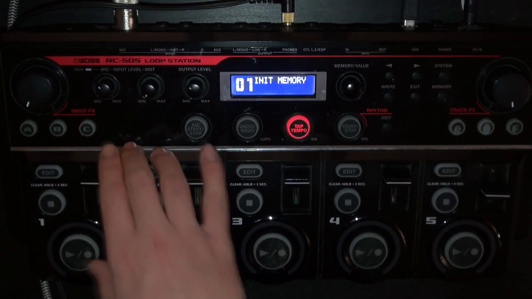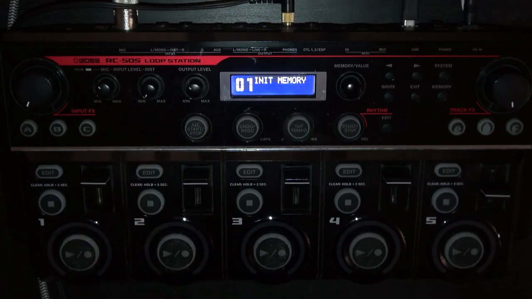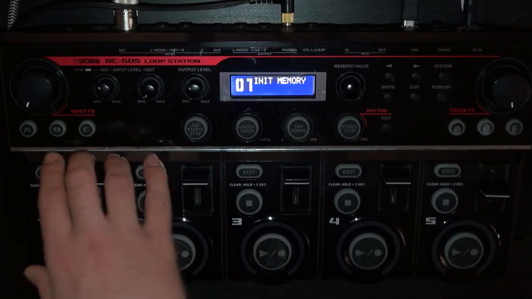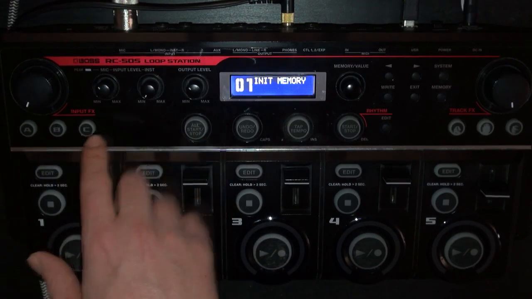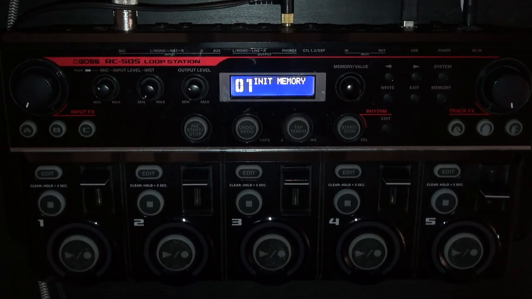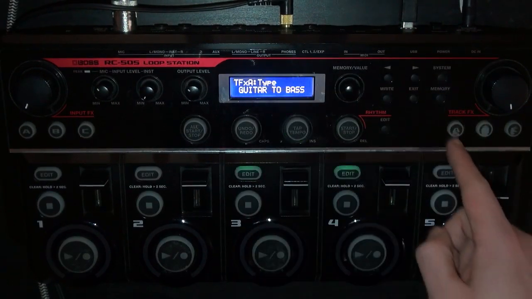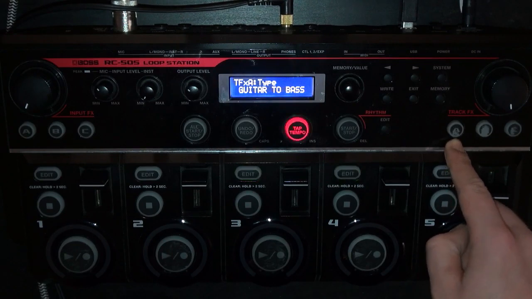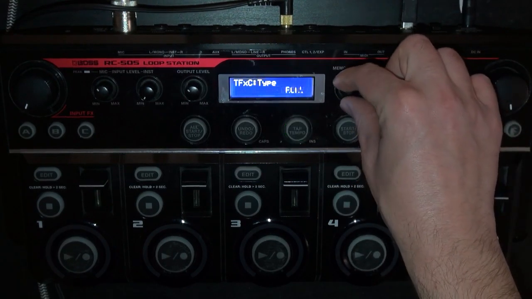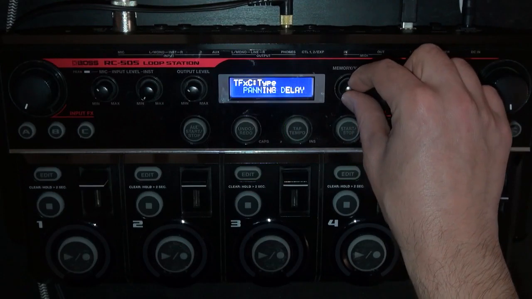Okay, so first of all, the granular delay is what I want to call a restricted effect, which means that you cannot use it with other restricted effects. If you don't know, the restricted effects are basically effects that you cannot use with each other, and they can be found on the A and C of both input and track FX. So, for instance, the guitar to bass is a restricted effect, which means that if you select it on the track FX A, you will not be able to use restricted effects on the track FX C.